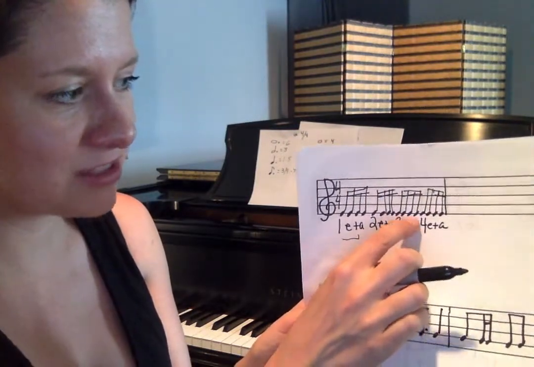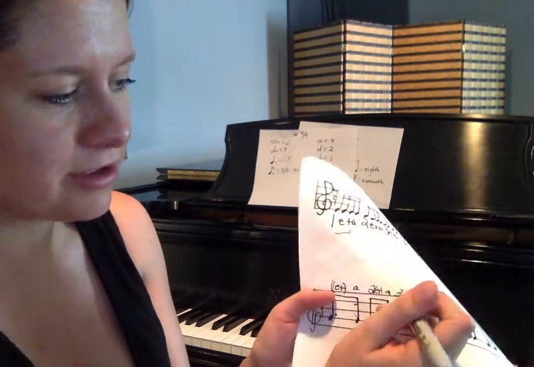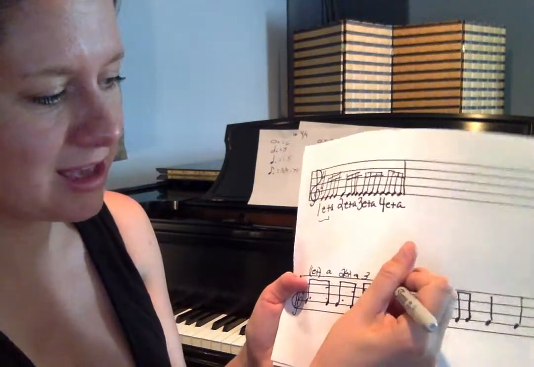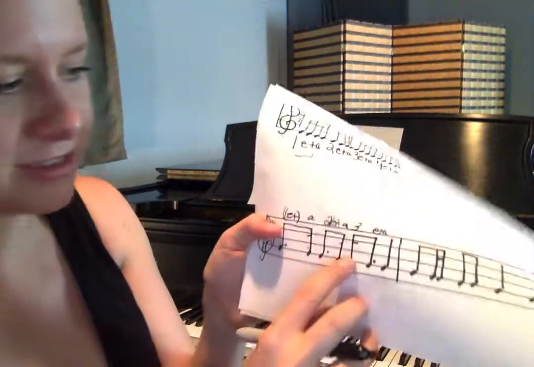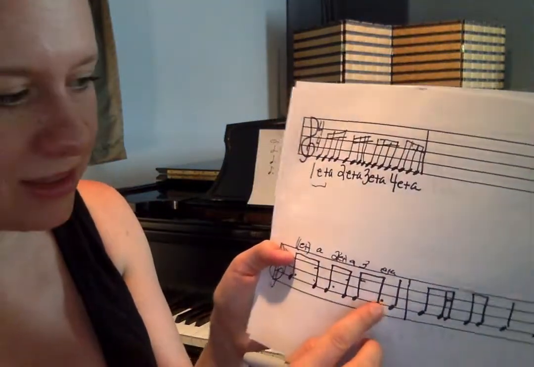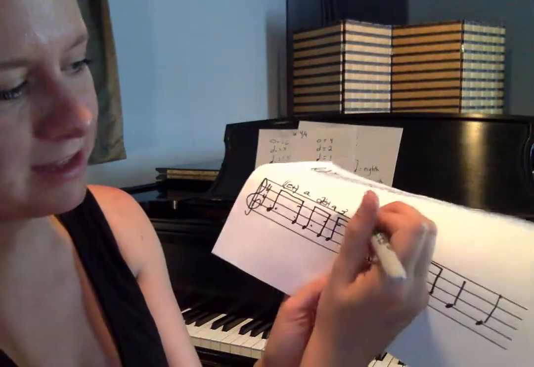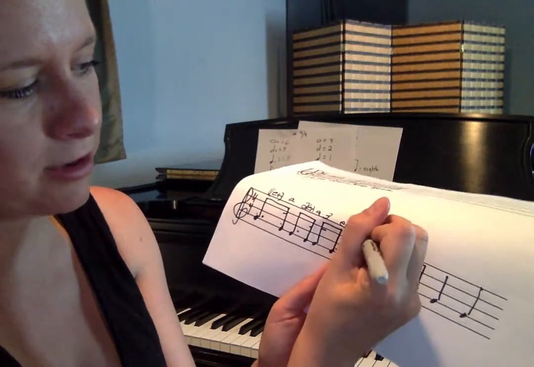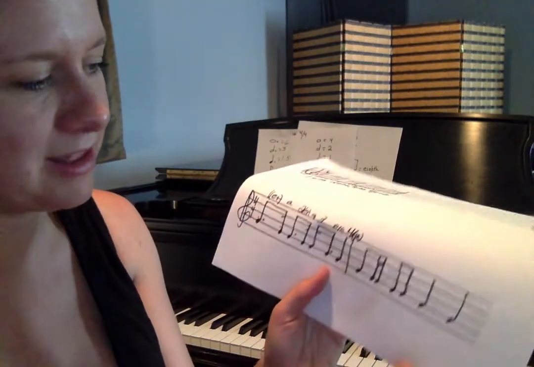And then that dotted 8th is worth the other 3. 3 E and a, short, long. See that? 16th, dotted 8th. And then this quarter note at the end, you could just put 4, or you could put 4 E and a. It doesn't matter. You're not clapping that.